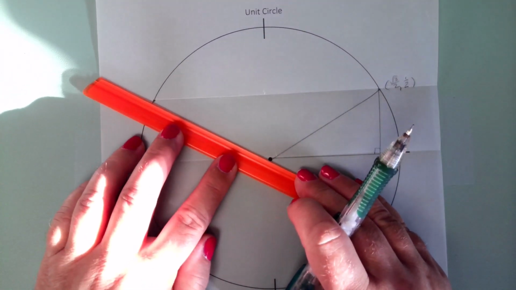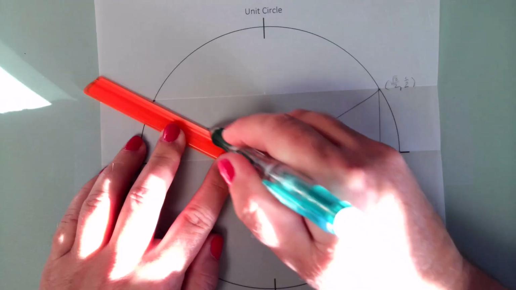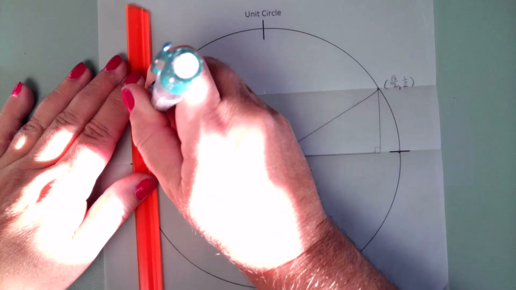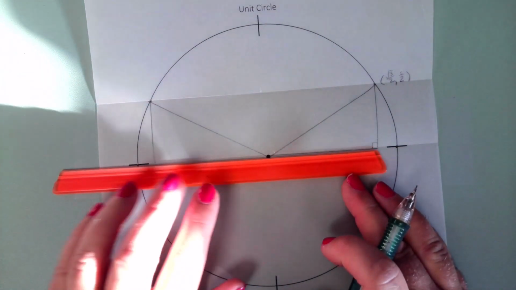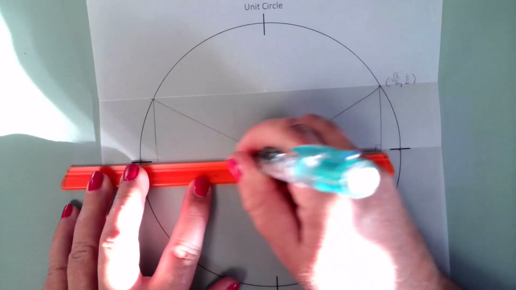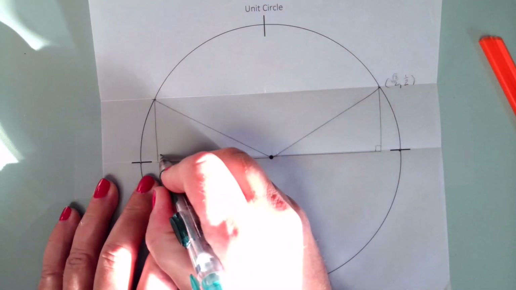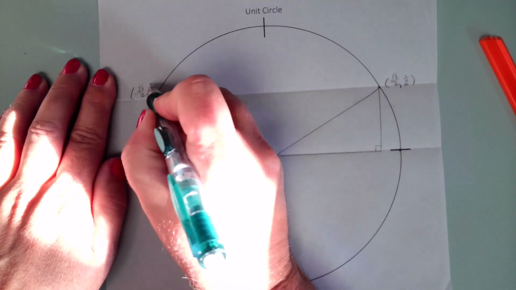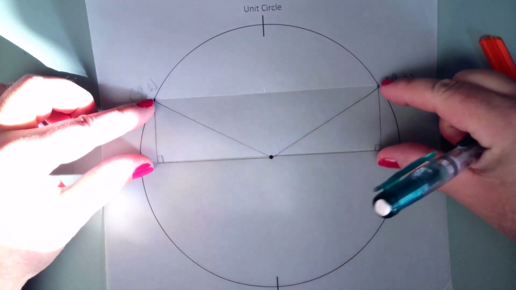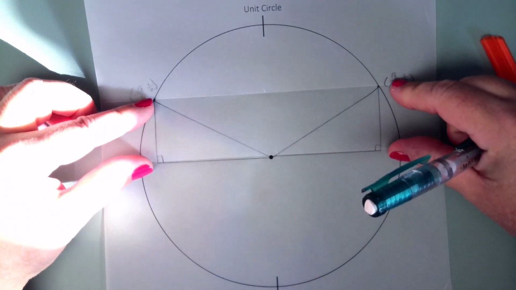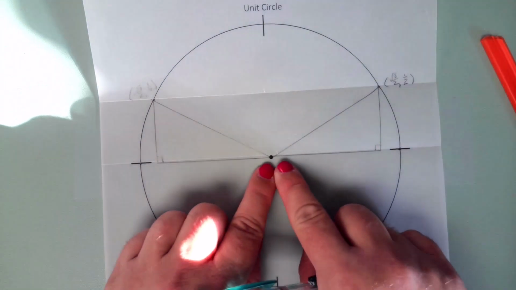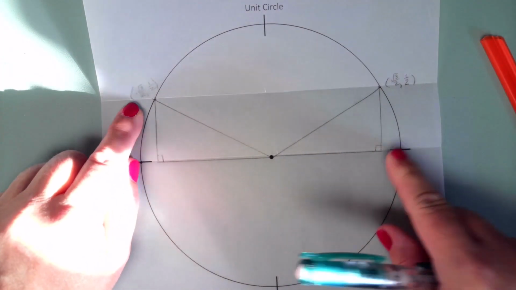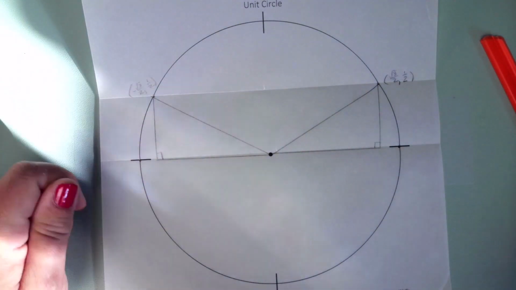You'll notice it's the same triangle, just flipped over the y-axis, and so that gives us the negative square root of 3 over 2 comma 1/2. It's the same height as the other one, and the same distance from 0, but we went to the left, so it's a negative square root 3 over 2.